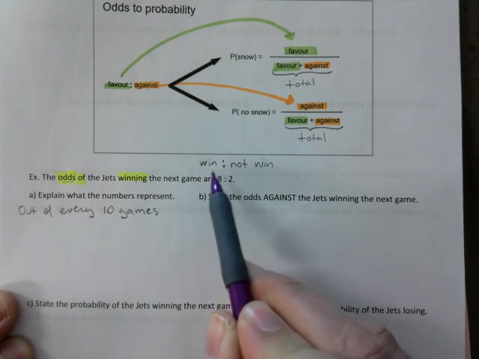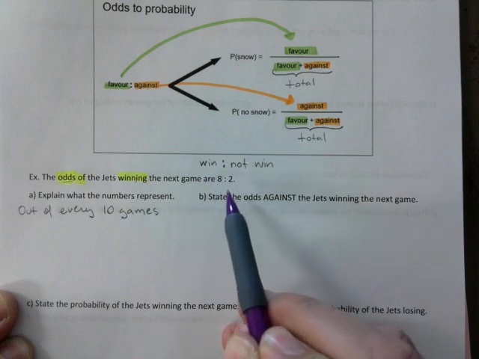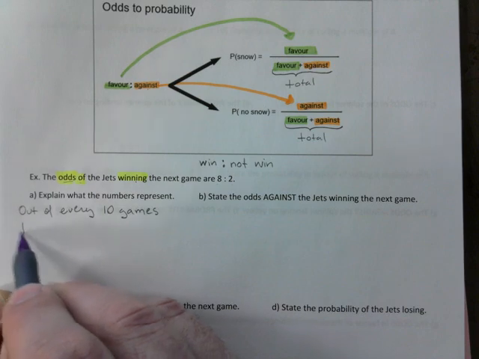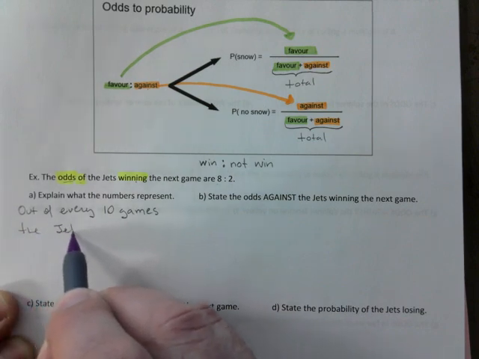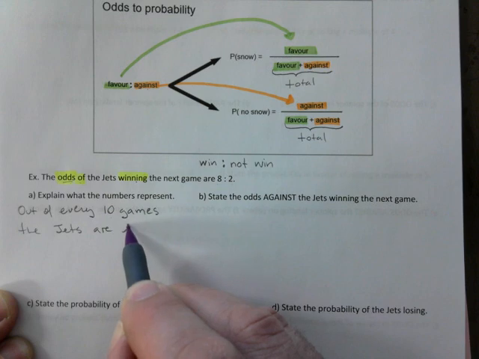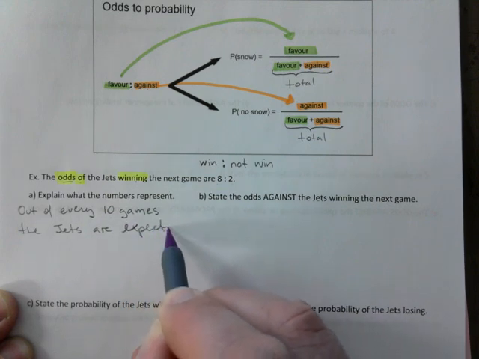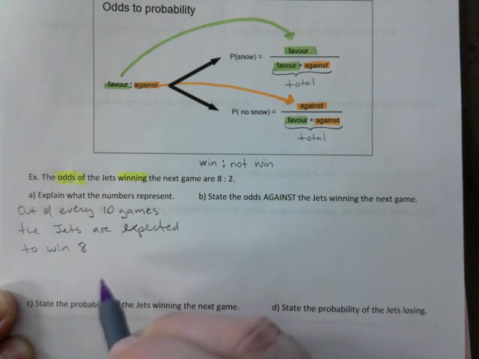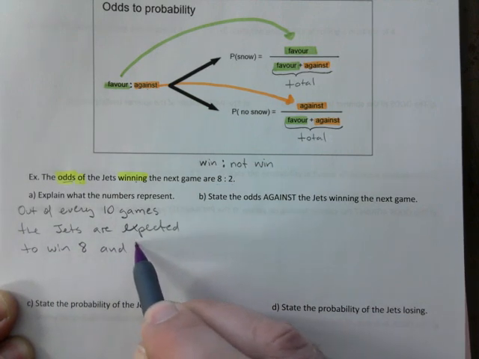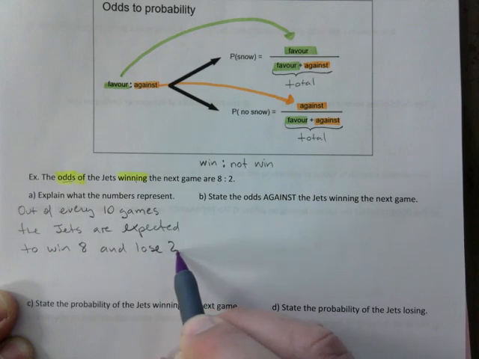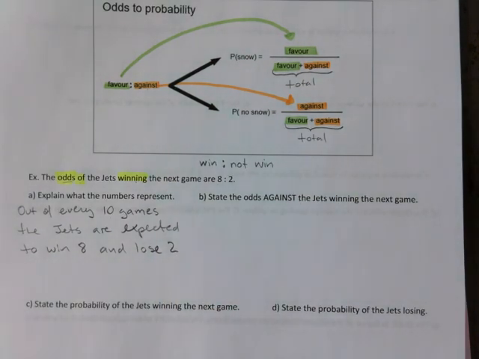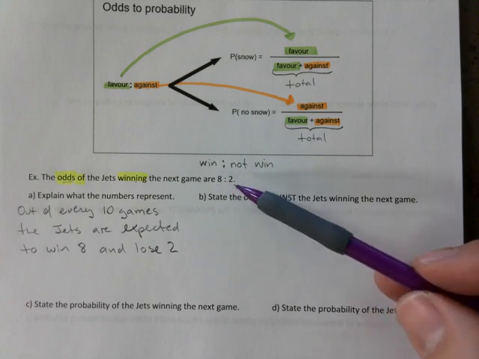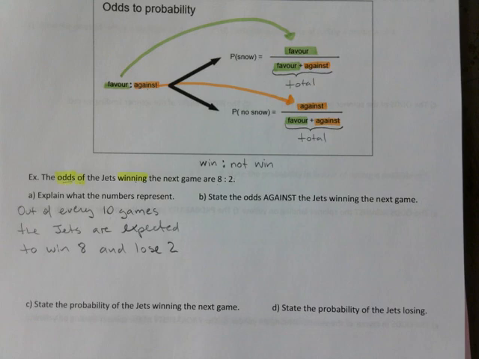Like if you consider all the games that are considered in this case, out of every 10 games, the Jets are expected to win 8 and lose 2. That's what this statement here, 8-2, that's what that's saying. Okay. It's the odds of winning.